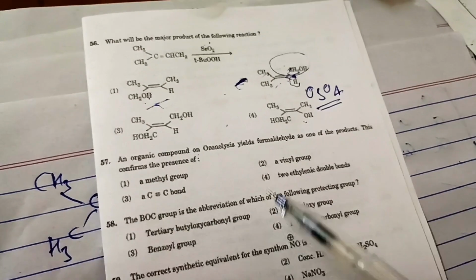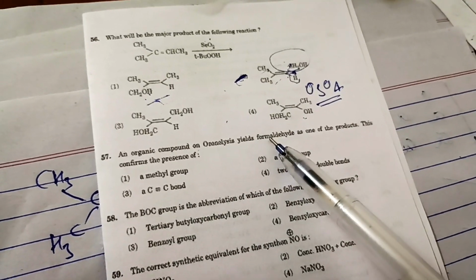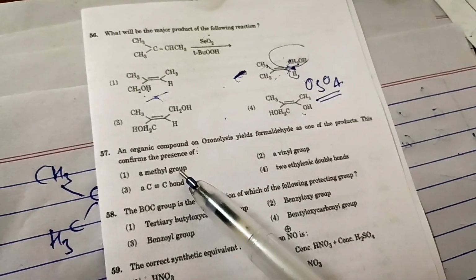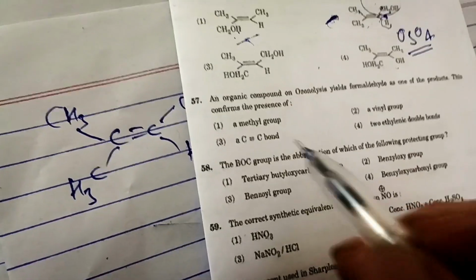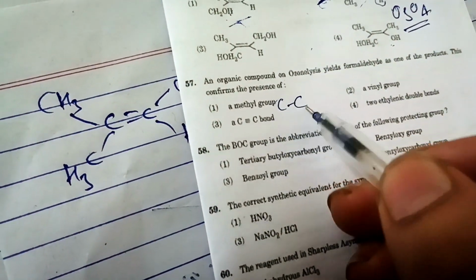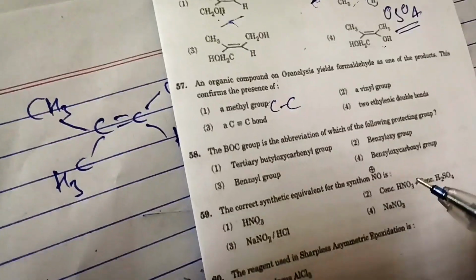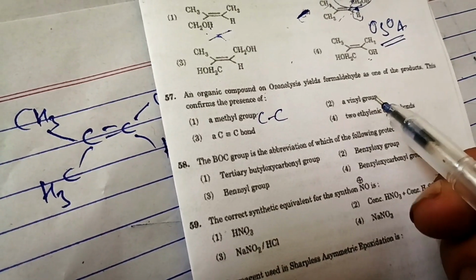Always a methyl group will be CH3, so there is no formation of formaldehyde, because in formaldehyde there will be the presence of the aldehyde. So a methyl group is not present, because here a C single bond C will be present.